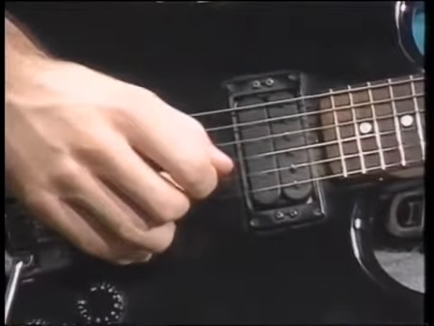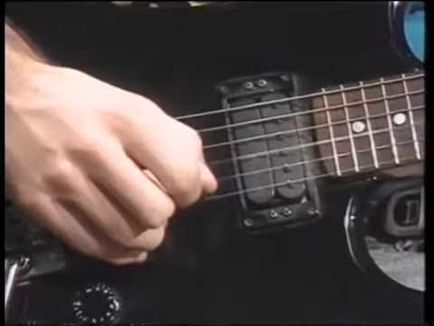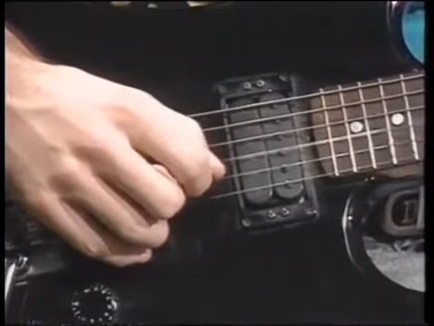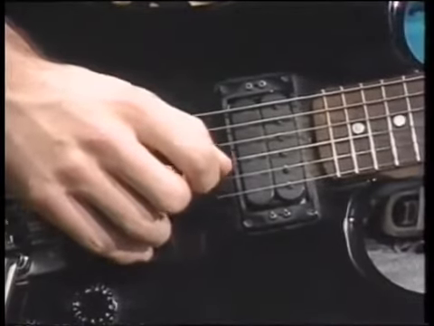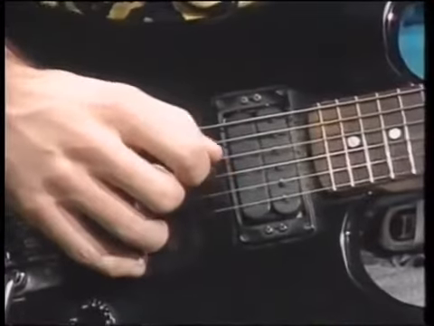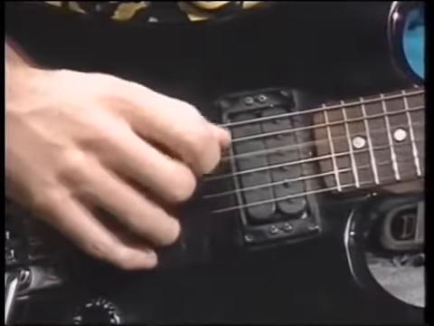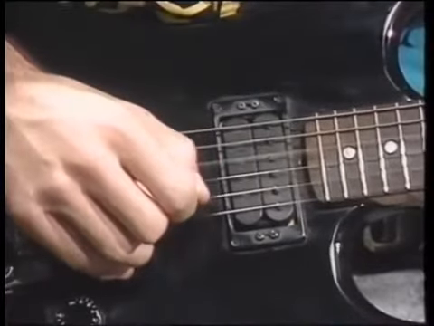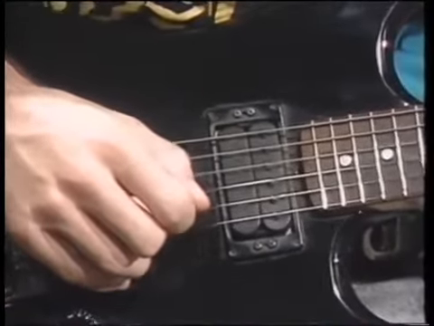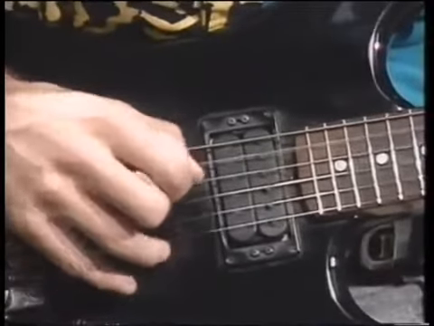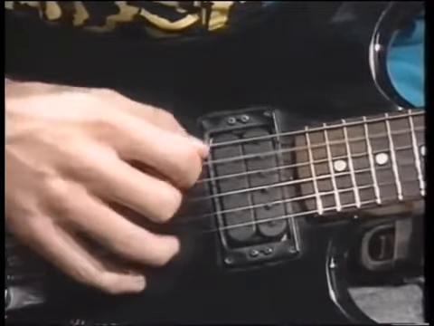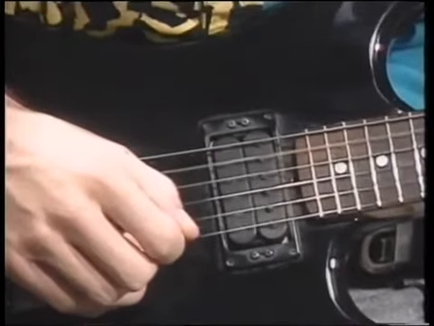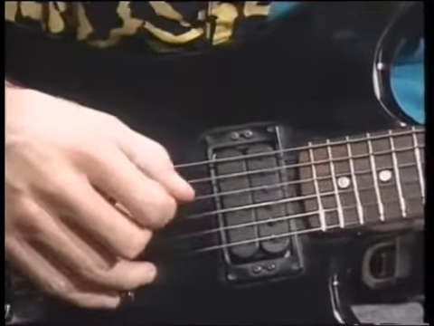Third string or your G. Fourth string or the D string. Fifth string or the A. And finally the 6th string, E string.